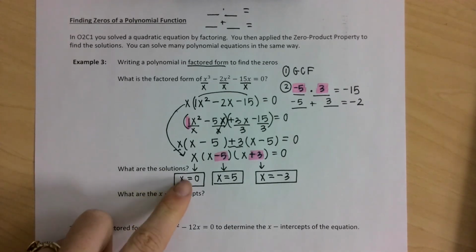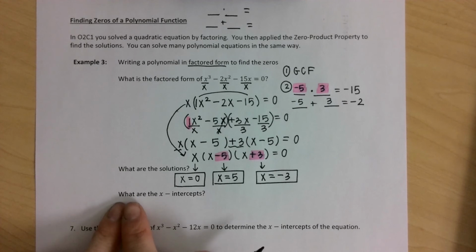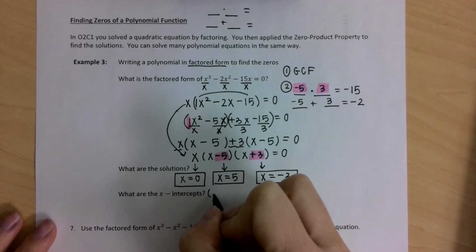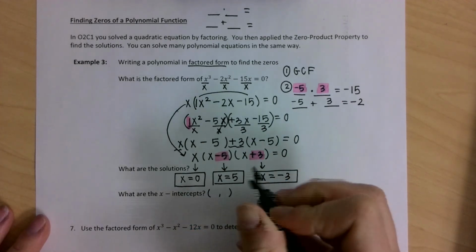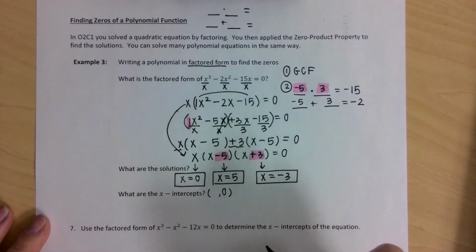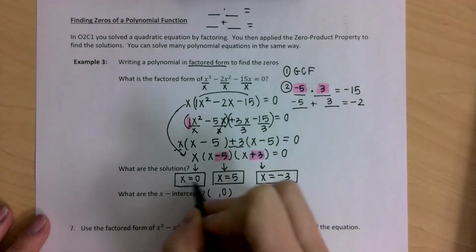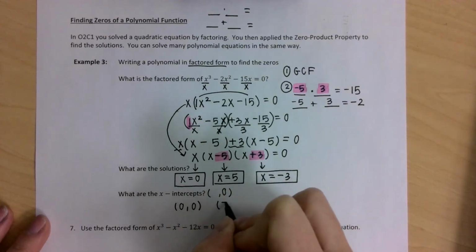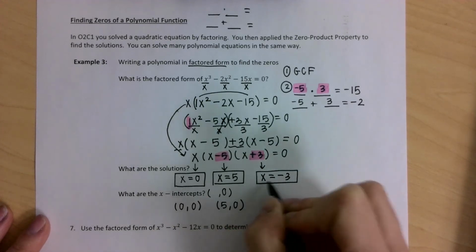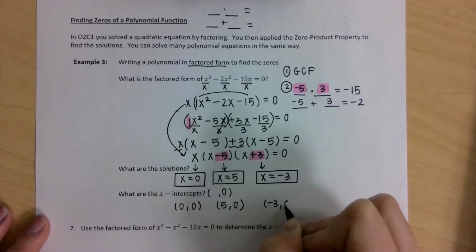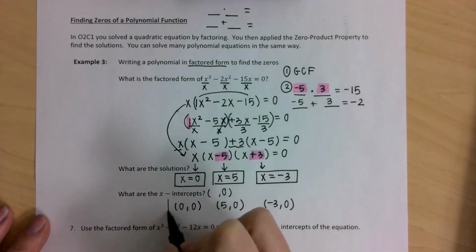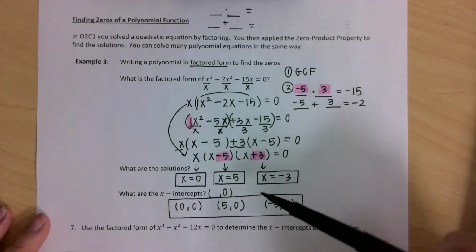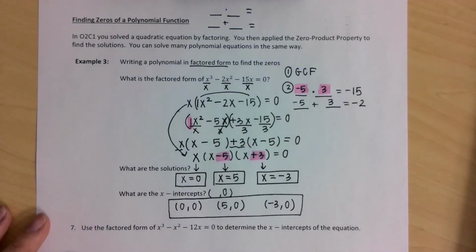Now these are solutions, so they're written as x equals. The next question wants me to write them as x-intercepts. Remember, x-intercepts are always written as an ordered pair where the y value is 0. So x equals 0 will become 0, 0. X equals 5 will become 5, 0. And x equals negative 3 becomes negative 3, 0. These ordered pairs are my x-intercepts. But notice they are the same x values as we had for solutions.